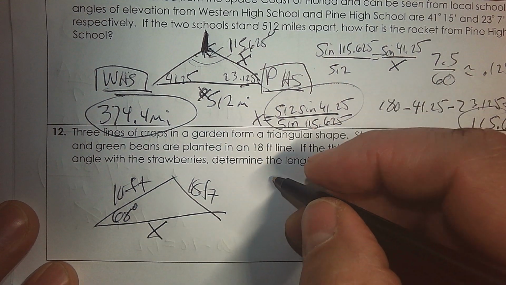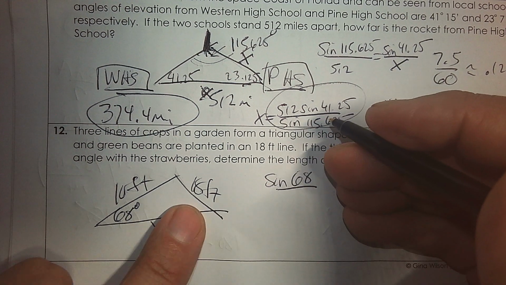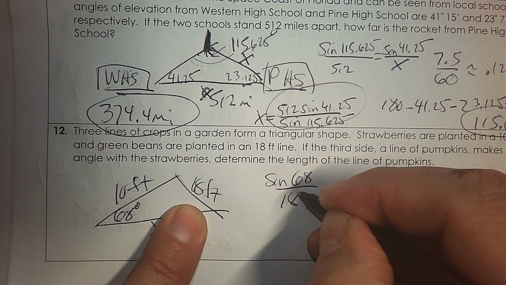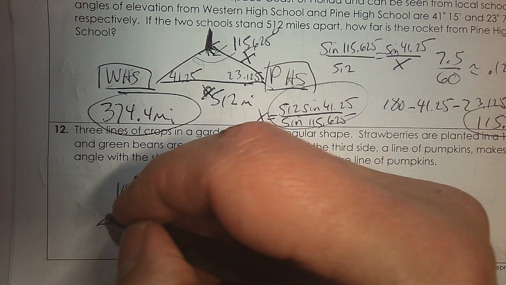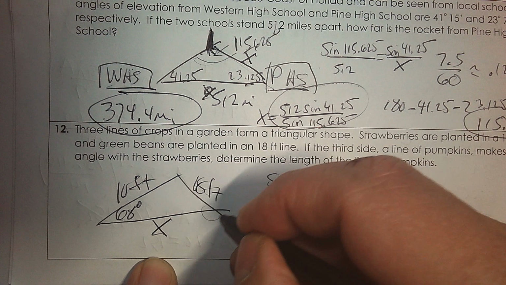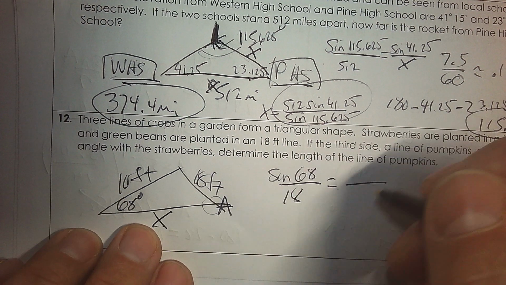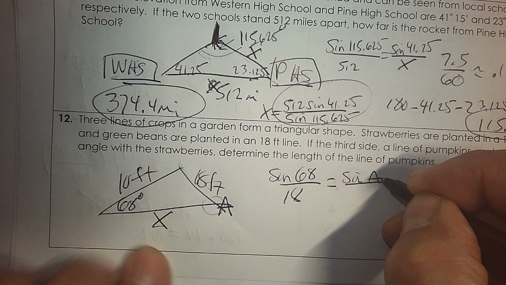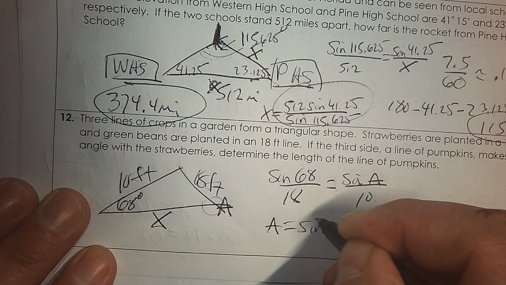So we're going to go sine 68 over this. What was that? 18. And what else do I know? Well, I got to label this. So I need to know that angle right there. So I'll call that A right there. So that angle A over 10. So to get that angle by itself, it's the inverse.